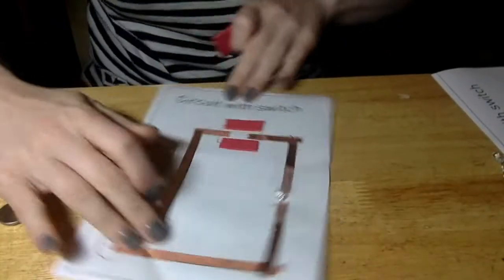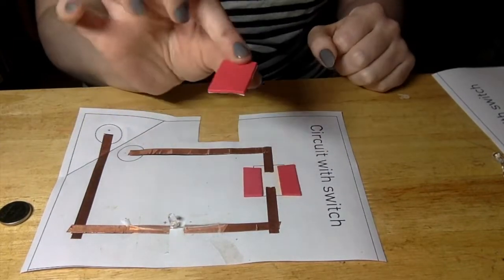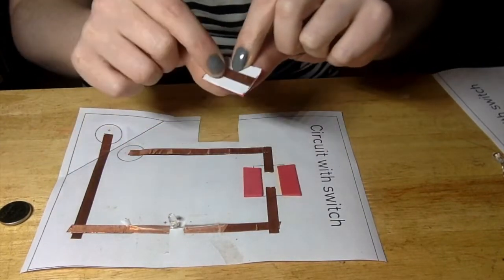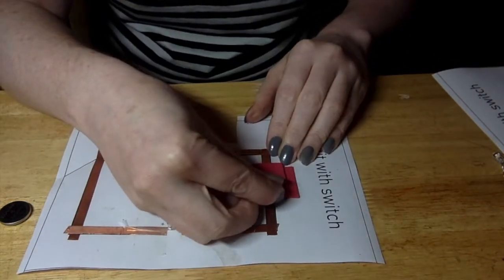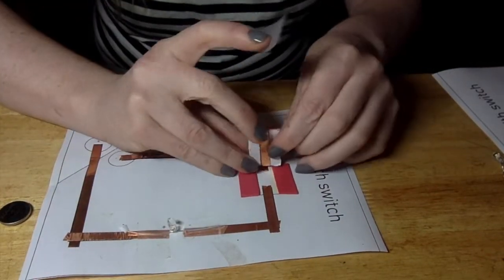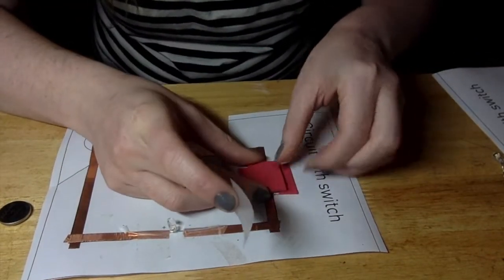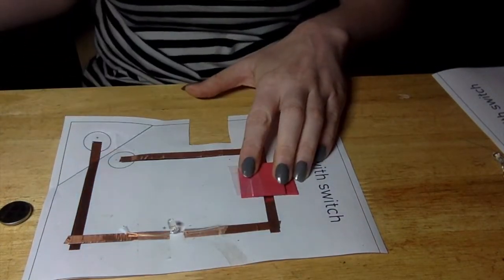Now, if we go back to our circuit down here, I'm going to take this piece of foam and paper and copper, and I'm going to just sellotape it across this, making sure that the line would line up with the copper tape that's already there. And just tape it down.